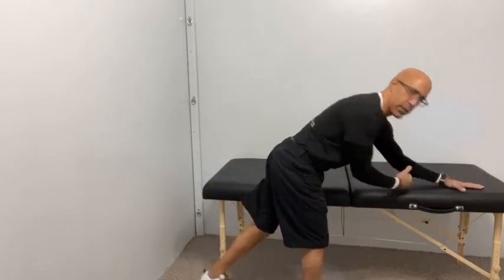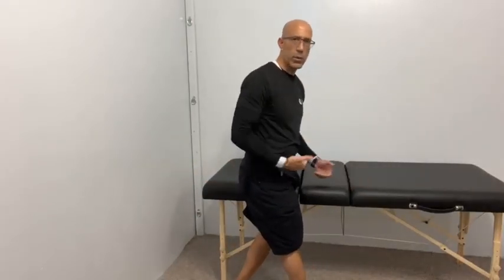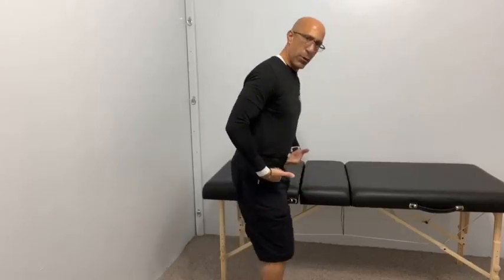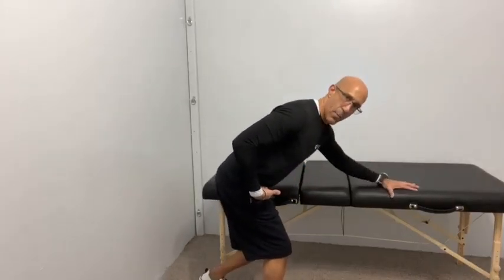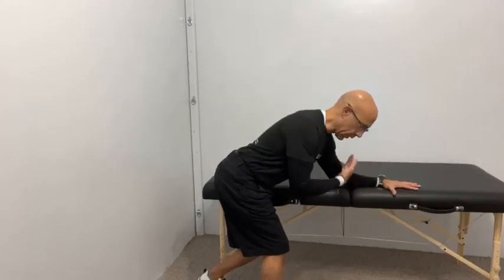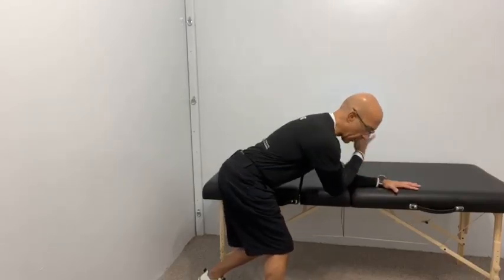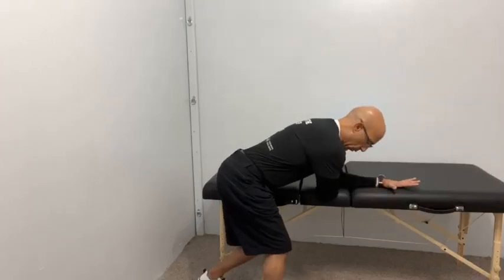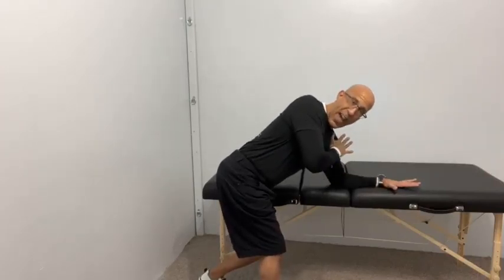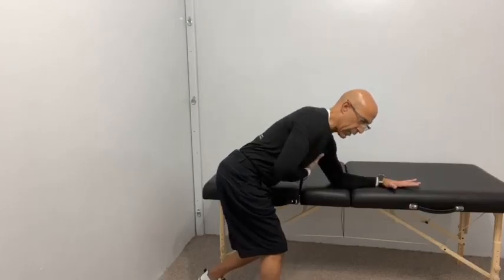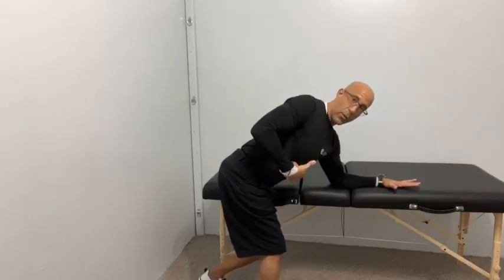Now, what if your client doesn't have a bench, or that table isn't the right height for your client? We can still do this without the table. I'm going to do a hip hinge. I'm going to go in split stance. I'm going to put one hand down, put my forearm down. I can put the hand on a countertop or something like that. The other hand crosses over. I'm going to breathe in, breathe out, and rotate. So it's really the same exact pattern. What's great about this is I'm teaching the individual to rotate their entire thoraco-pelvic cylinder.